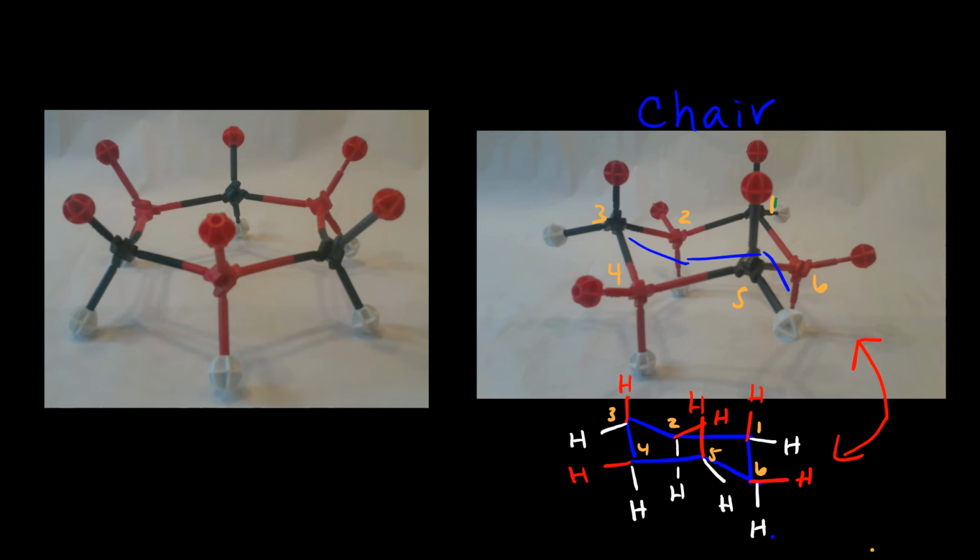If you're having a little trouble with that right now, don't worry, that's perfectly normal. It's not easy to see this right away. You might want to pause the video and take a couple of minutes to take a look at the numbering and the way that we have depicted this structure in 3 dimensions.